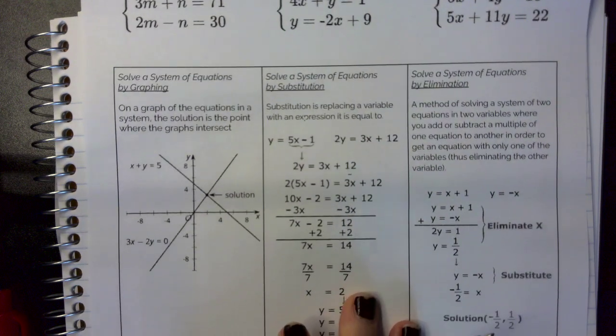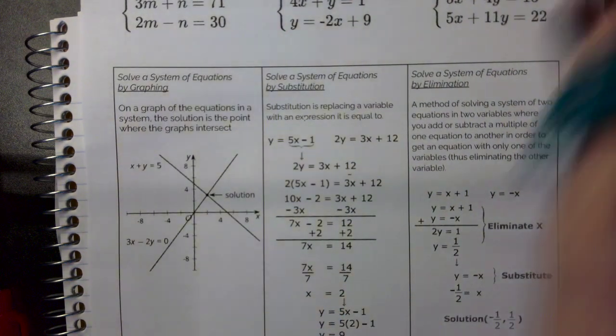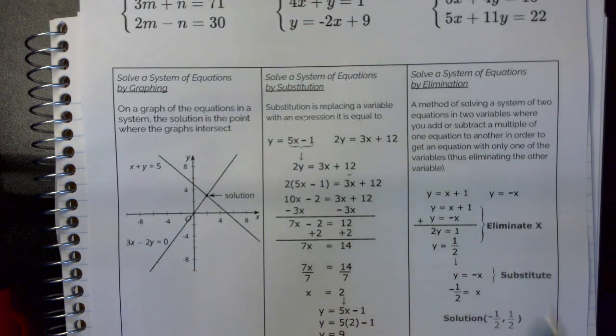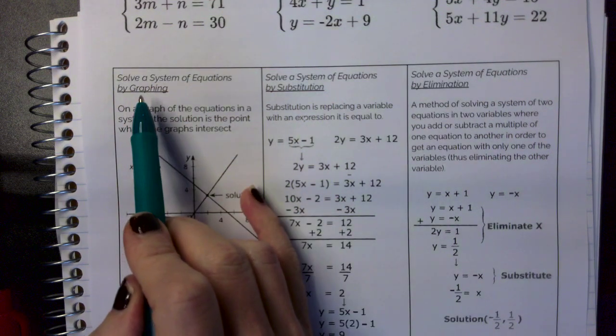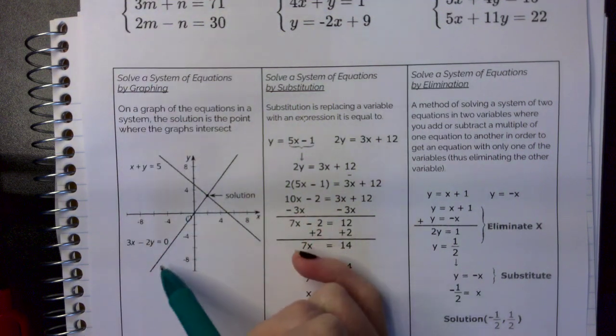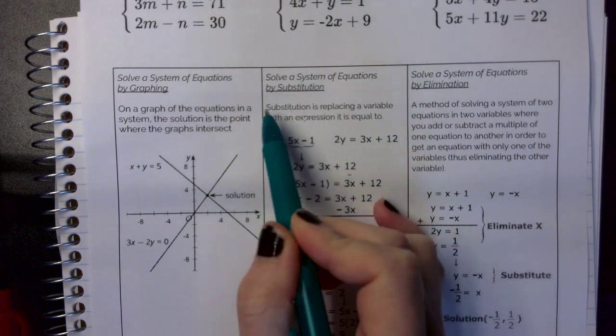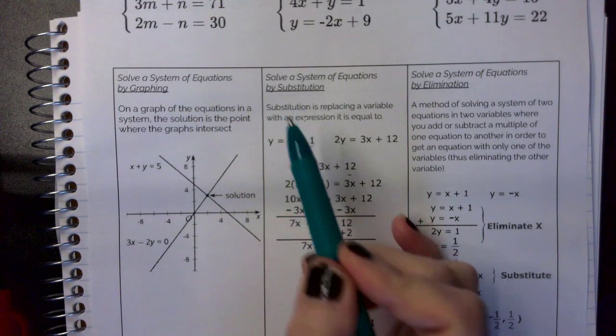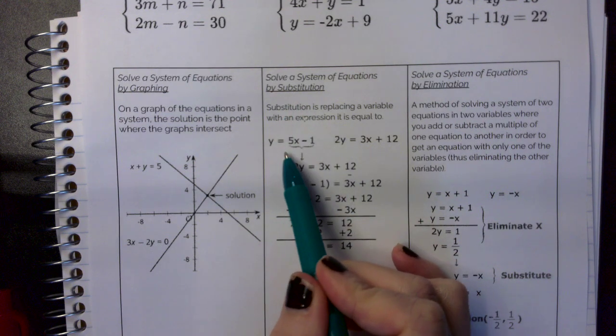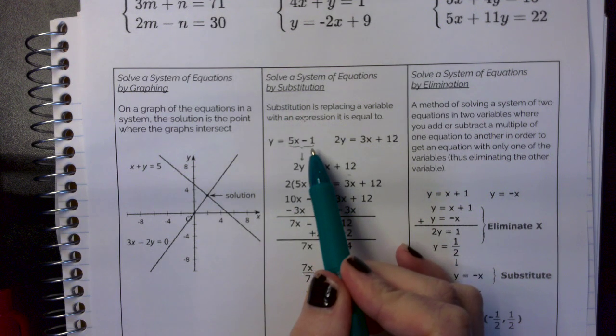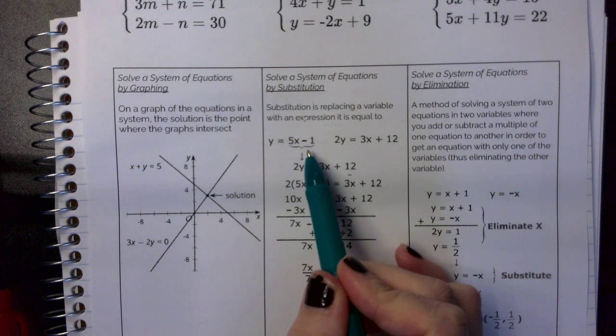Now, I put down here, there are three main methods for solving a system of equations. There is by graphing, where you graph the two systems and the solution is where they intersect. There is by substitution, and that is where you replace one variable with the expression it is equal to, with its equivalent.